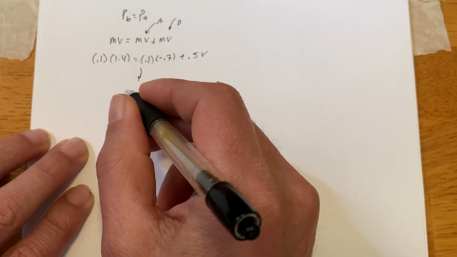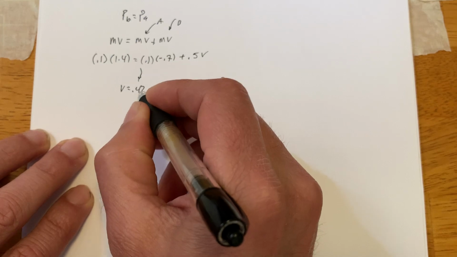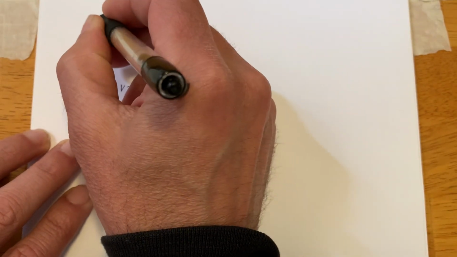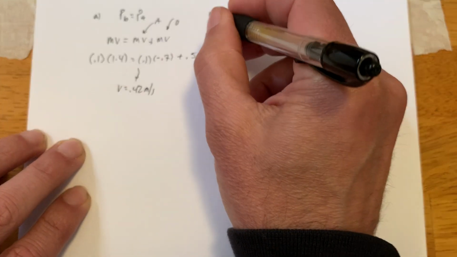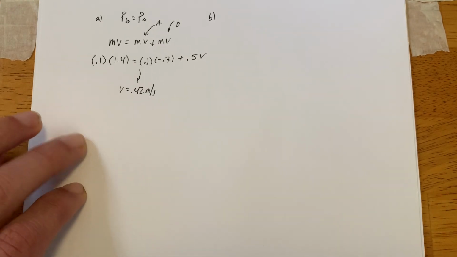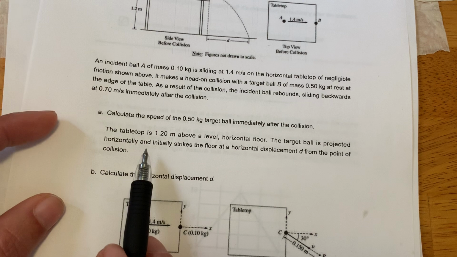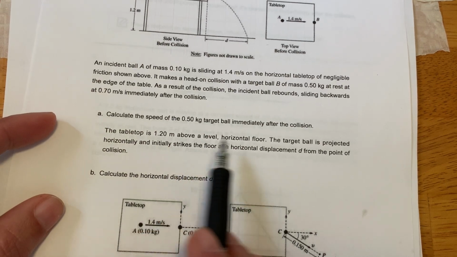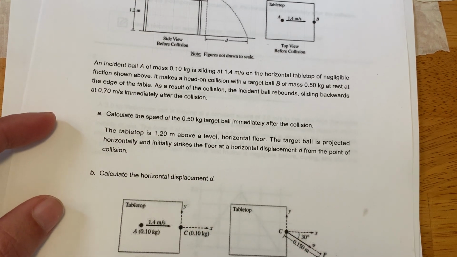Doing a little math here, I get something like 0.42 meters per second. So that's part A. What about part B? All right, B says calculate, and we're given some information. The tabletop is 1.2 meters above the ground, etc. Calculate the horizontal displacement of the ball, of B.